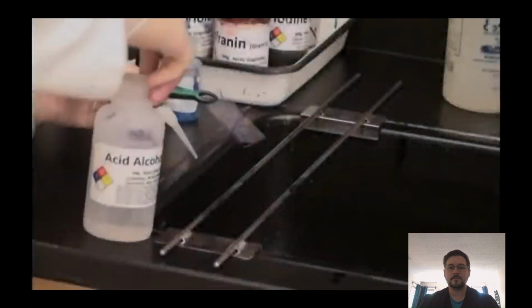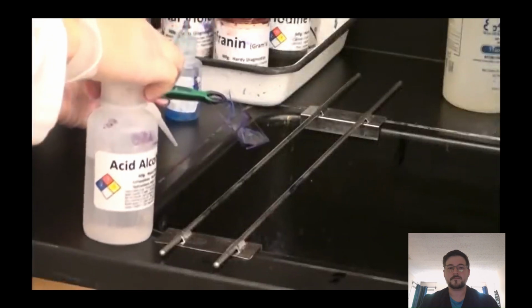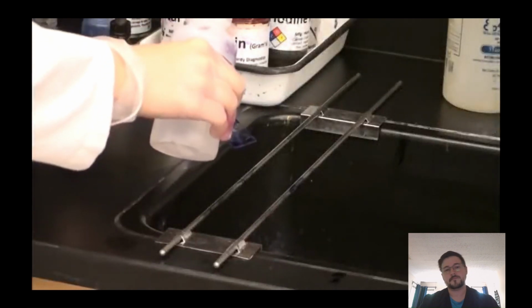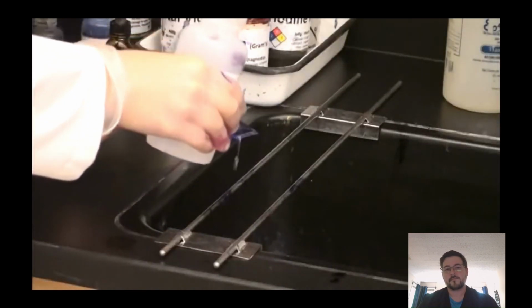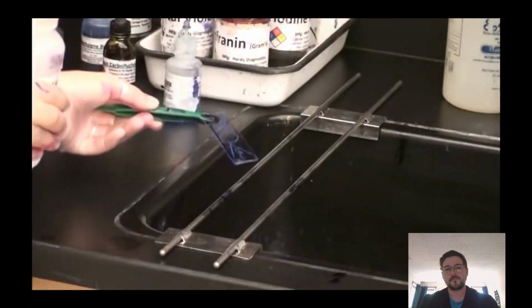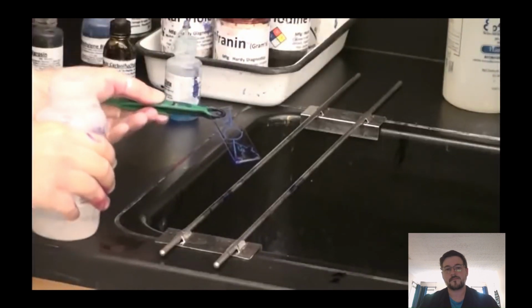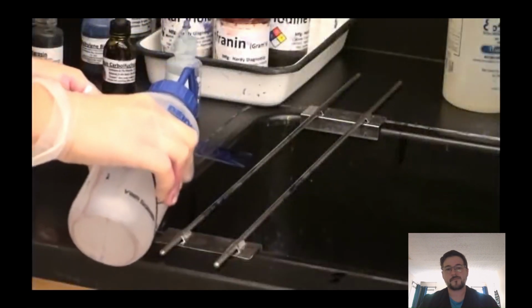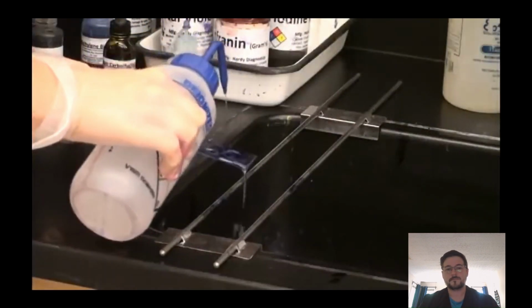Decolorize the smear by flooding the slide with acid alcohol. Flood the slide with acid alcohol, wait 30 seconds, tilt, repeat this procedure for a total of 2 minutes. Rinse the slide with deionized water, shake the excess water from the slide.